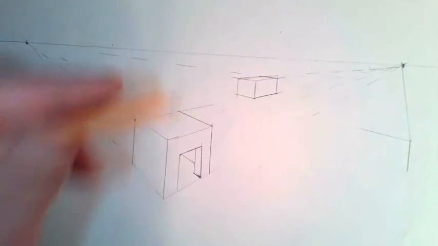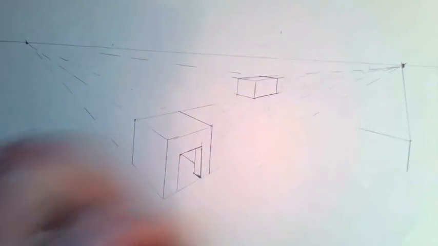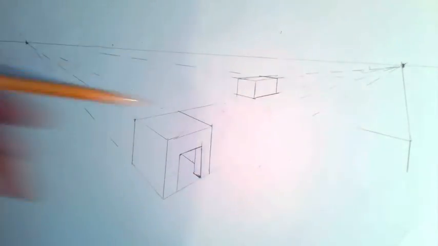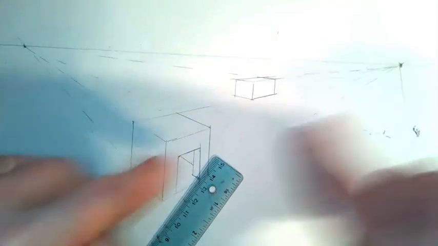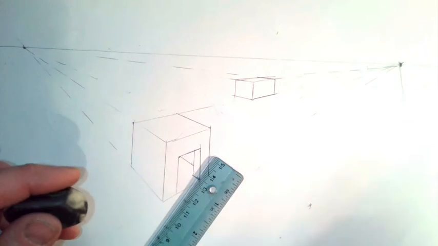I usually keep them between the two like that. The closer you get to the edges, the more distorted, kind of like having something in a fisheye. So keep it in the middle, between the vanishing points, for simplicity.